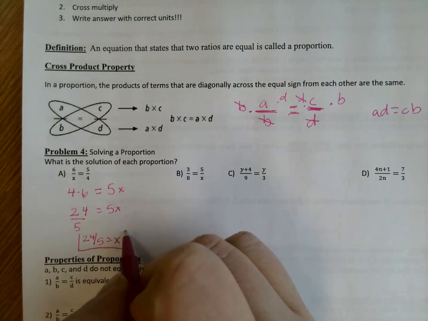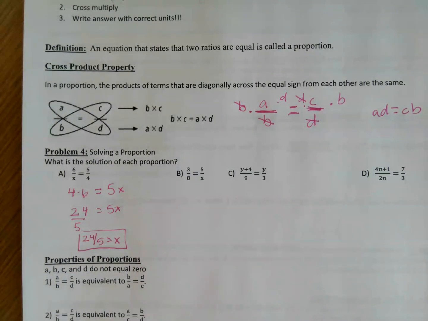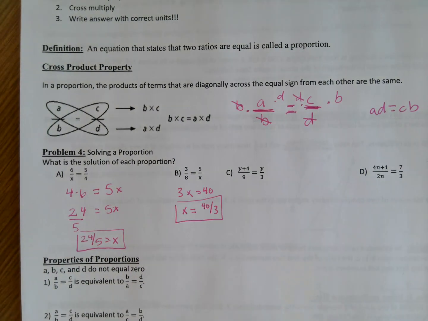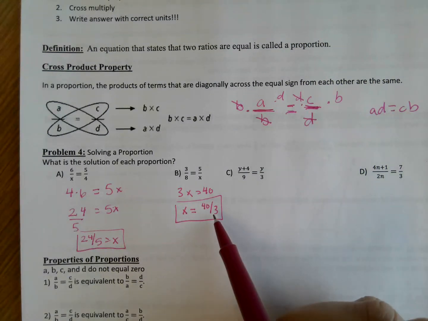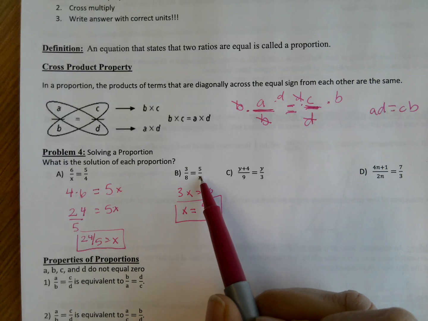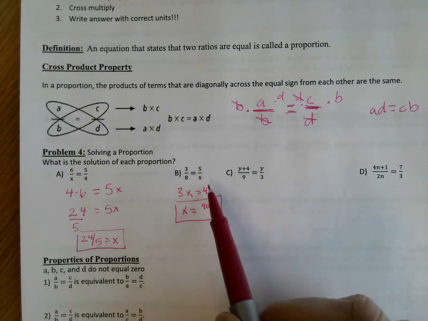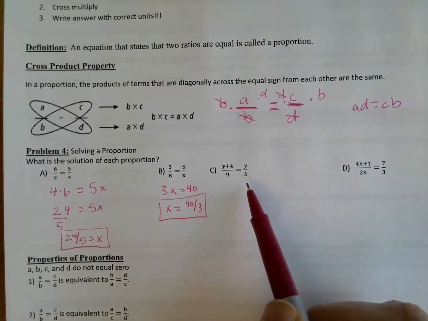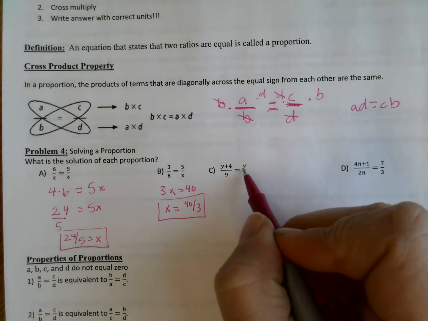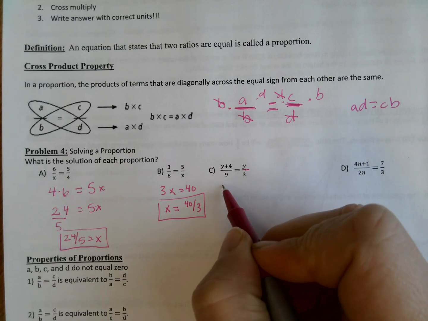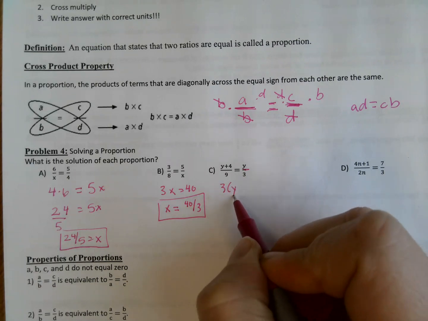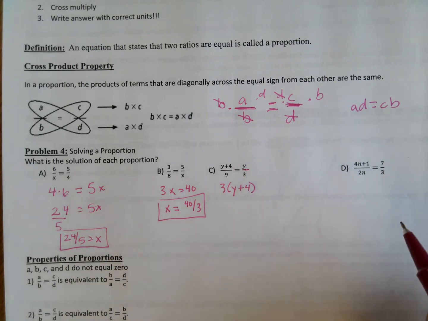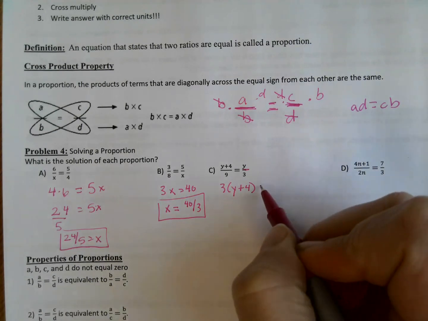I want you to pause the video and do b right now by yourself. Pause and do b. So you should have gotten x is equal to 40 over 3. Again, I want you to leave it as a fraction like this. So I multiplied this x over, I multiplied this 8 over, that's where the 40 comes from. What happens here? Well, still the same thing. You're getting rid of this division, so you multiply this side by 3. But when you multiply this side by 3, you have to make sure that you're multiplying that whole thing by 3, not just one term.